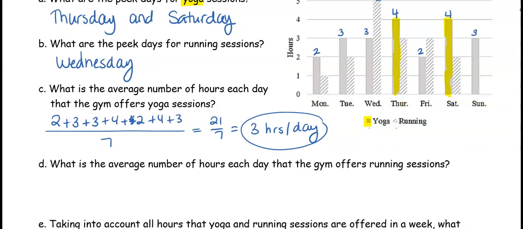What about the number of days for running? So we've got 1, 2, Wednesday way up there at 5, 3, 3, 2, 0. So it's not running all 7 days of the week. It's only running 6 days of the week.